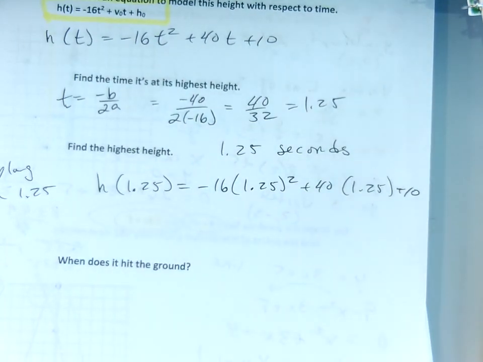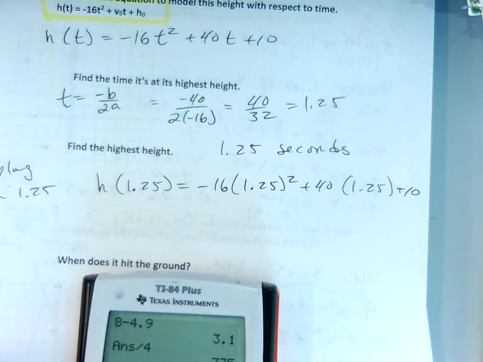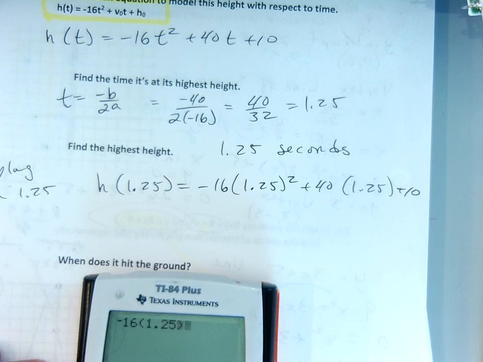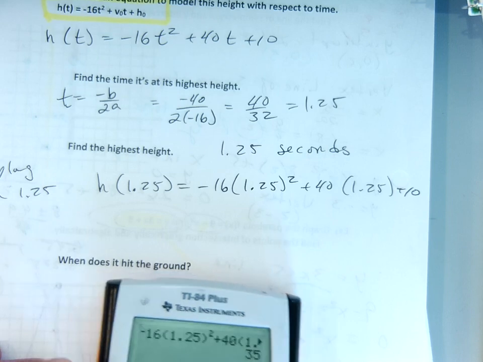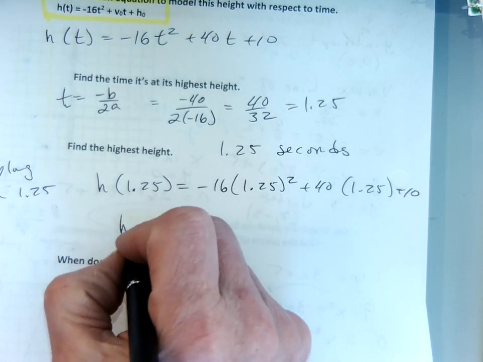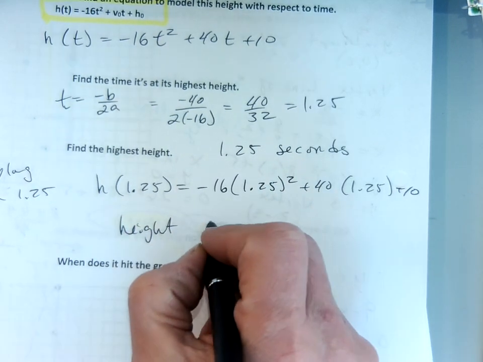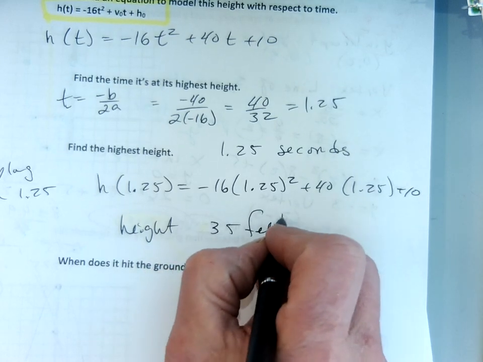Okay. And again, I'm just going to let the calculator do the work, right? Why not? And I get an answer of about 35. So the height is 35 feet.